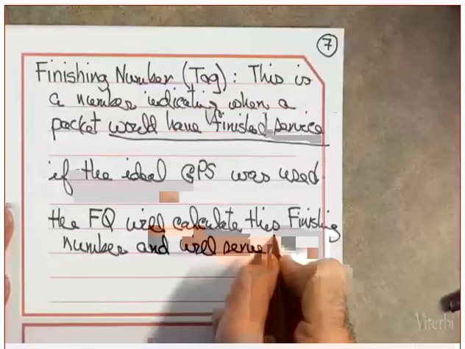Listen to me. The more active flows there are, the duration of the round becomes higher. Did you understand that or not? The more active flows, the longer the duration of the round. It will take longer to complete a round.